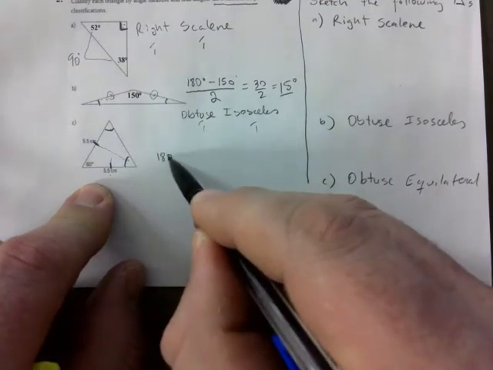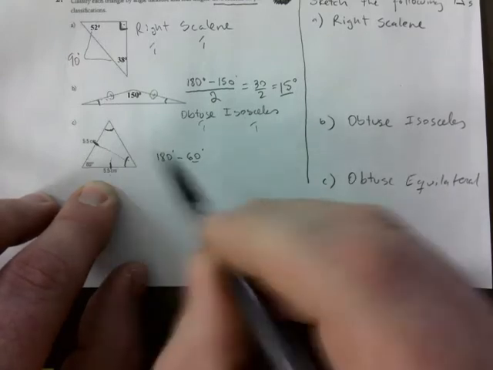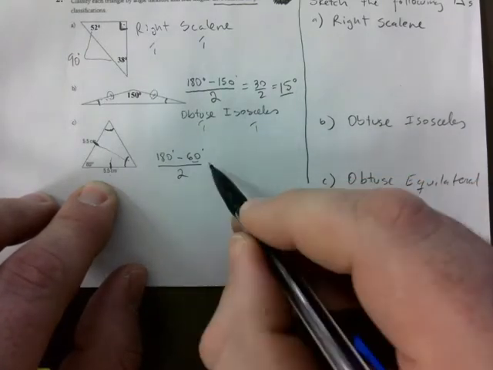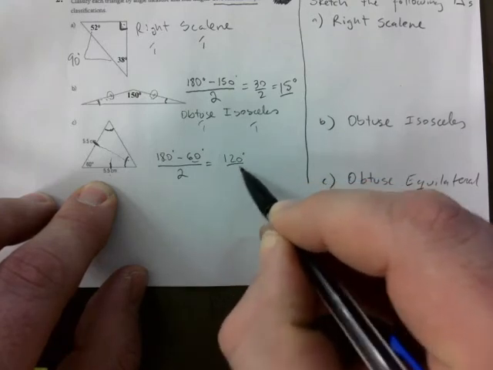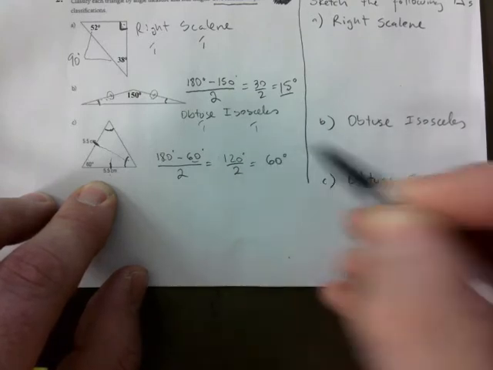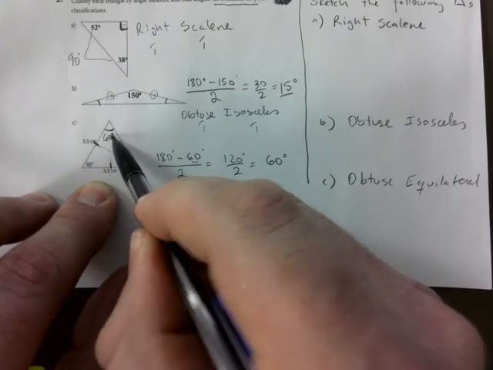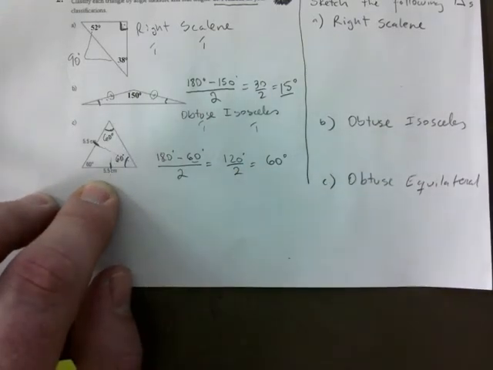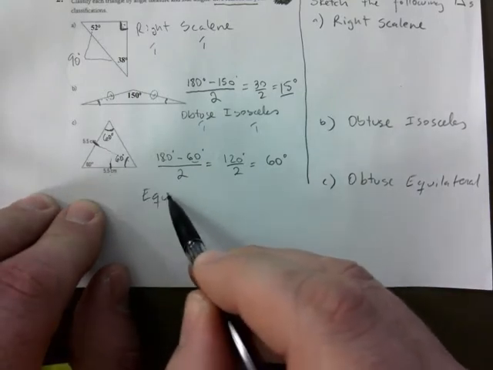So you apply the same strategy I just showed you up there. Take away the one you know and split the remainder in half, right? So 180 minus 60 is 120. Split that in half, you get 60. So that means that this is a 60 and this is a 60. And that's when you realize, wait a minute, 60, 60, 60, that's an equilateral.